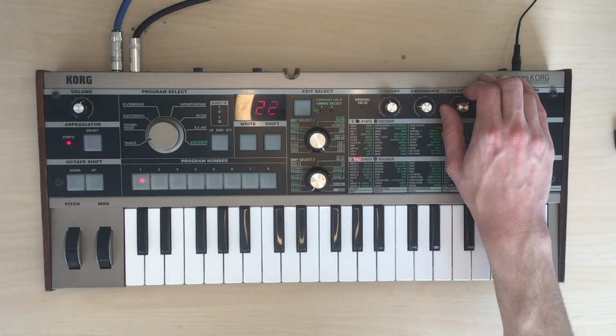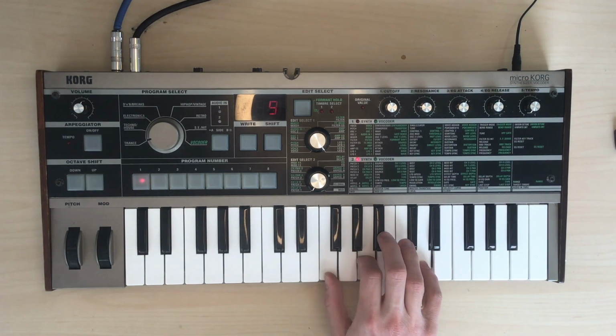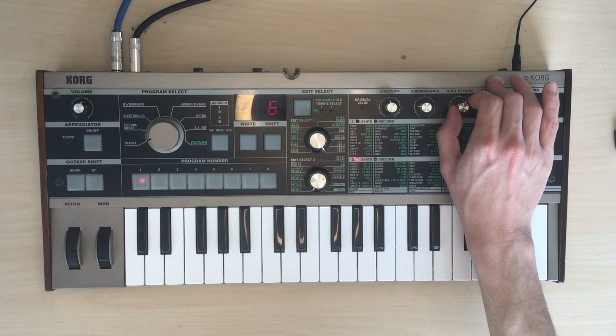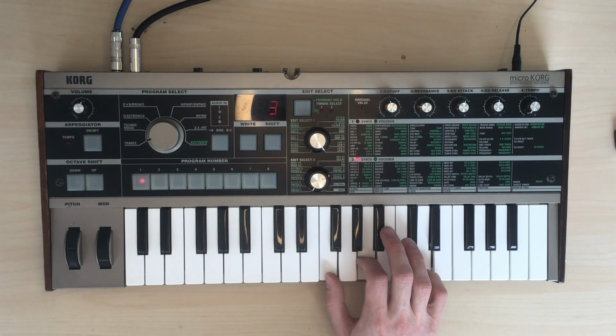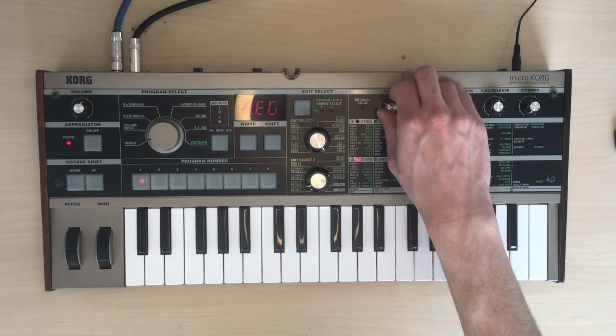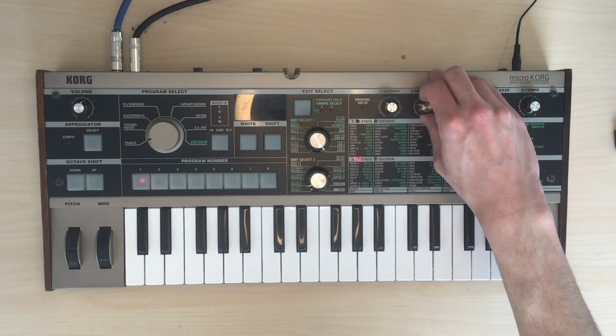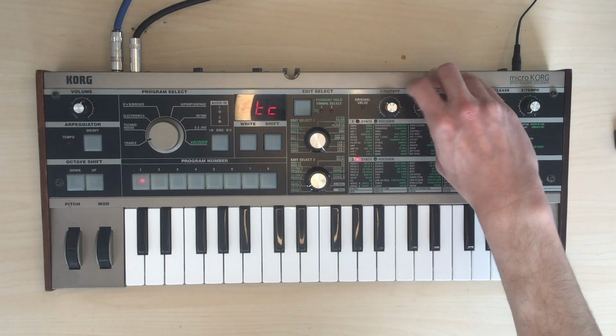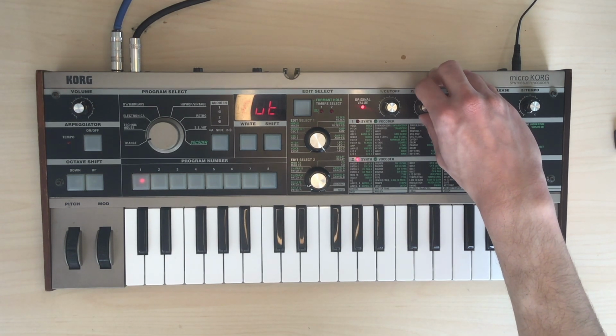We don't want that much though. We want just a little bit of wobble. Even that would be too much right here. Perfect. Okay. Second patch, we're going to send LFO1 through LFO2, so they oscillate off of each other, a little bit of additional complexity.